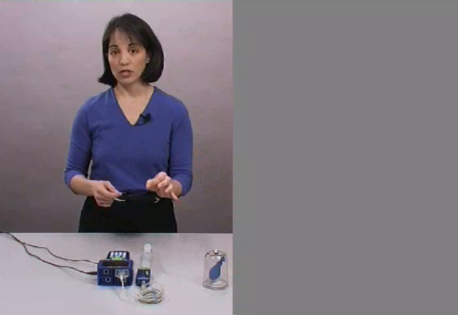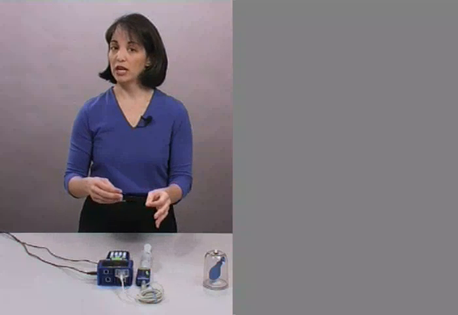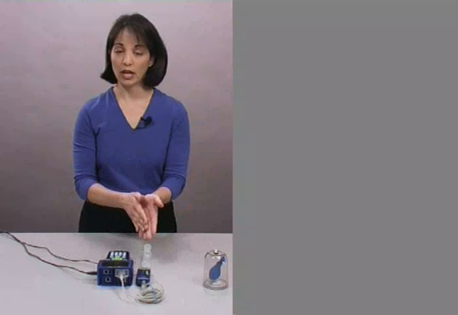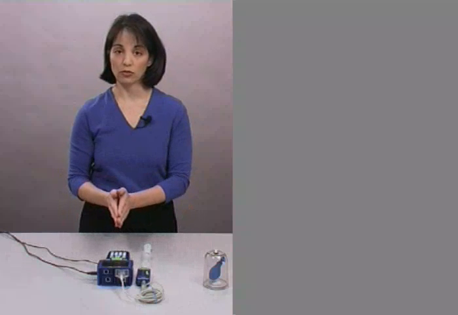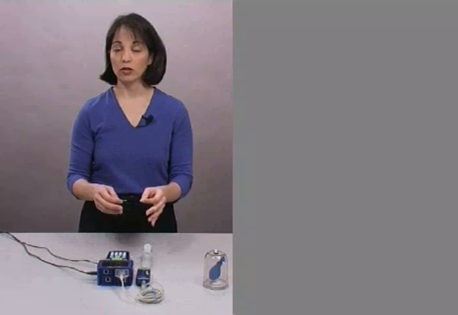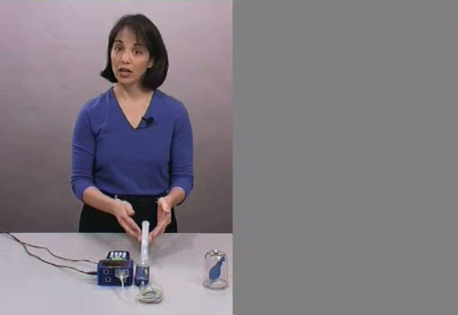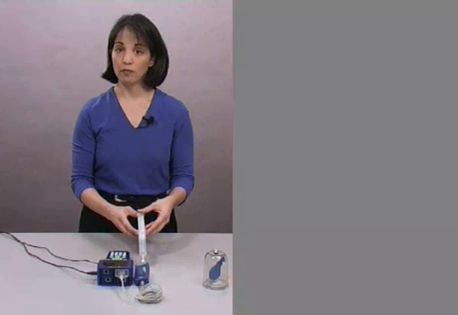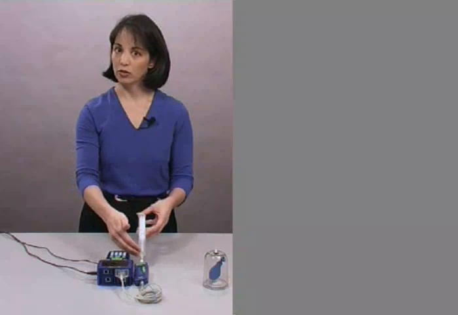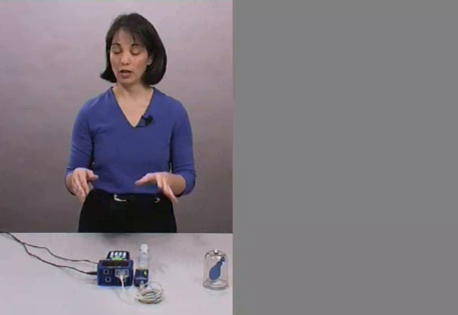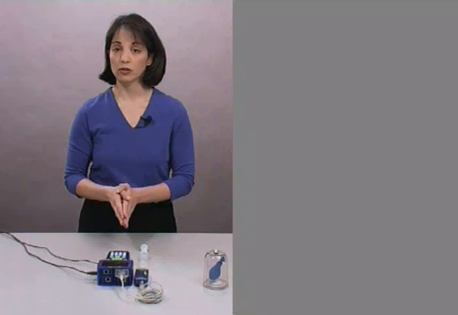Only the difference is, instead of associating or labeling a chemical name like we did with the pH sensor, we want to associate a value, a number, the volume of the syringe. So, to be able to do that, we need to change the sampling mode of the Explorer GLX.